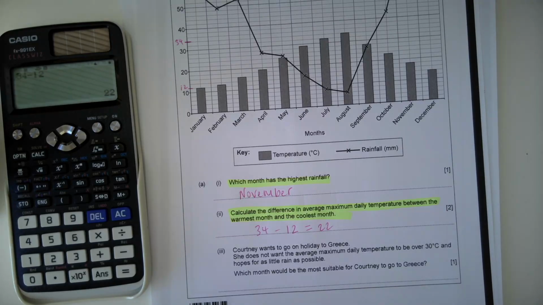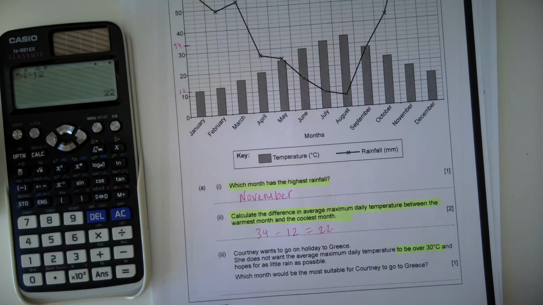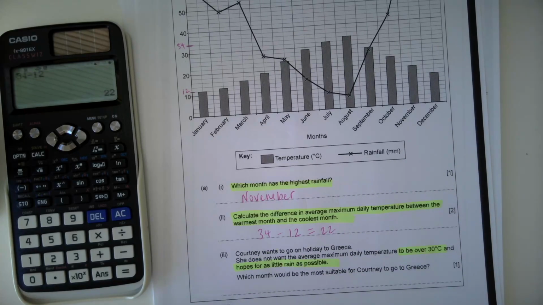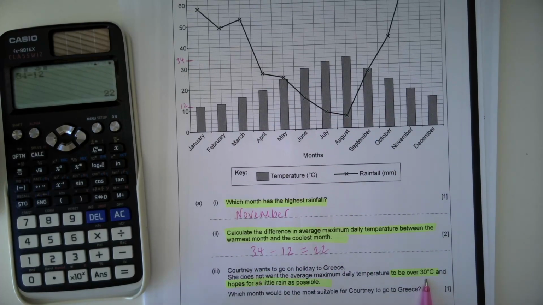Okay, part 3. Courtney wants to go on holiday to Greece. She does not want the average maximum temperature to be over 30. So she wants it to be less than 30 degrees temperature wise, and she hopes for as little rain as possible. Which month would be the most suitable for Courtney to go to Greece? So we're looking at the months that have a temperature bar less than 30.